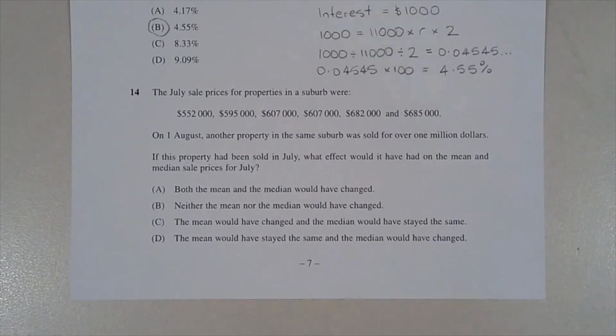Question 14. The July sale prices for properties in a suburb were $552,000, $595,000, $607,000, $607,000, $682,000 and $685,000. On the 1st of August, another property in the same suburb was sold for over $1 million. If this property had been sold in July, what effect would it have had on the mean and median sale prices for July?